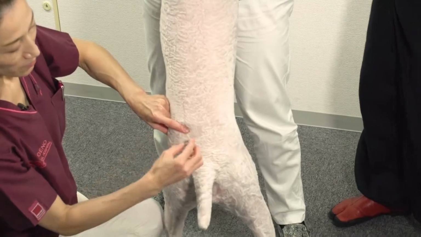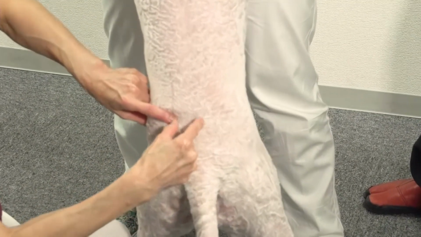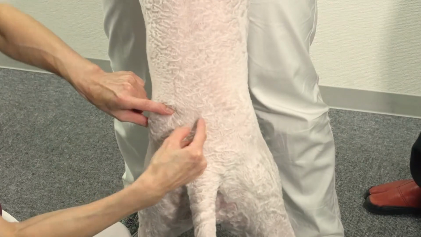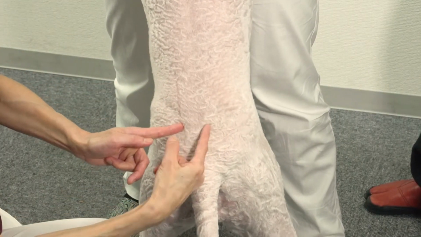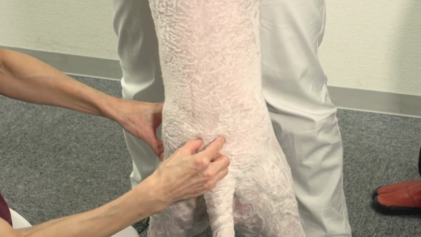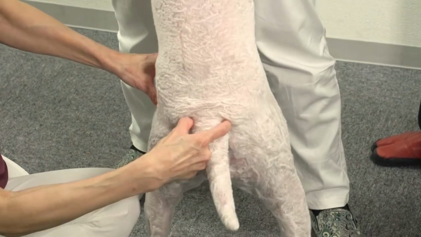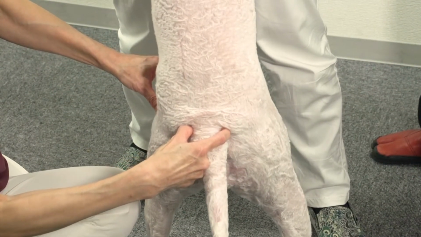This is the lumbar region. When it is at the sacral region, the meridian runs rather inside, going inside a little, and at the sacral foramen, you have BL31 and BL32, and then on both sides at the base of the tail, you have BL35.